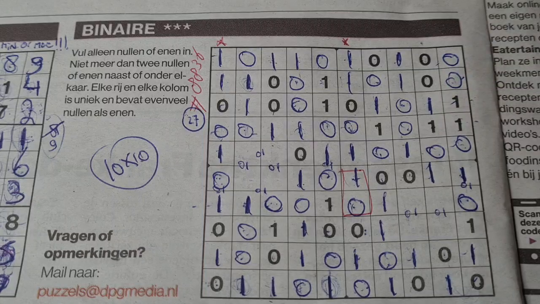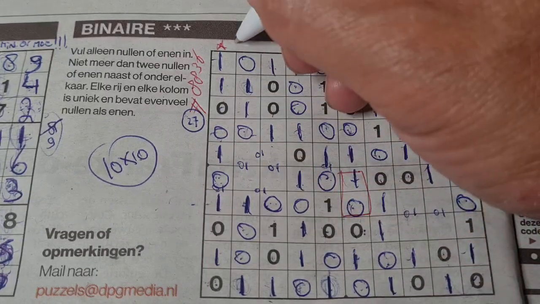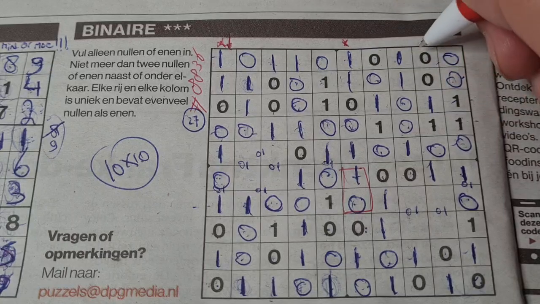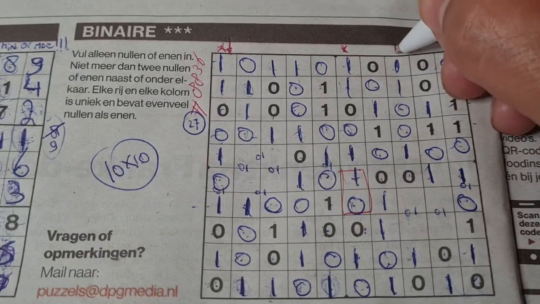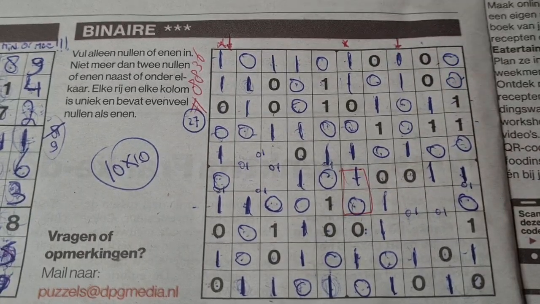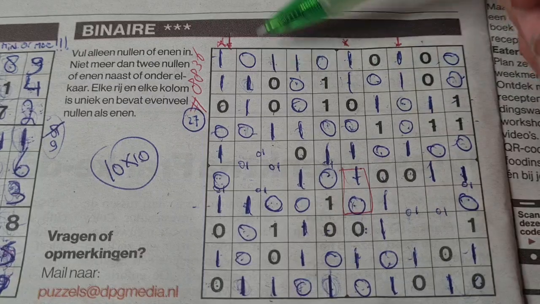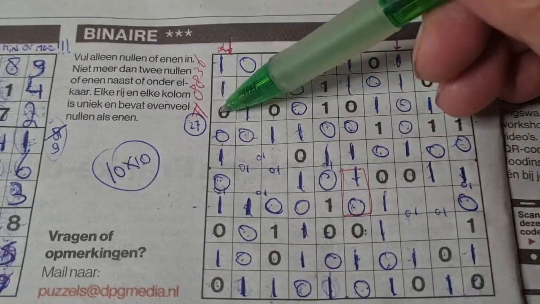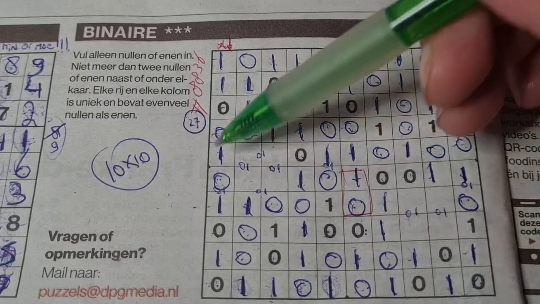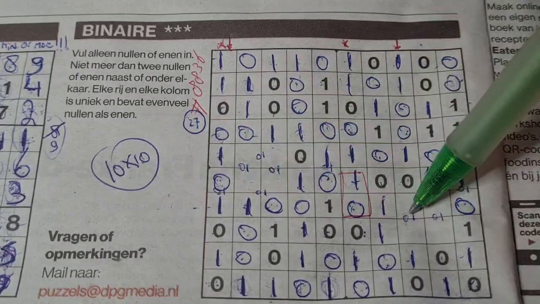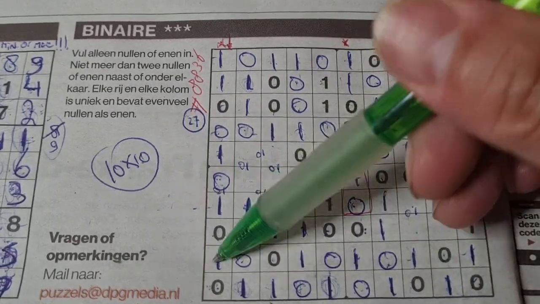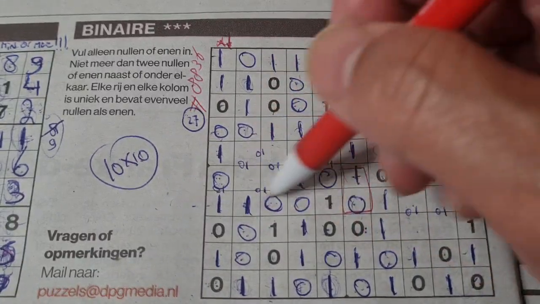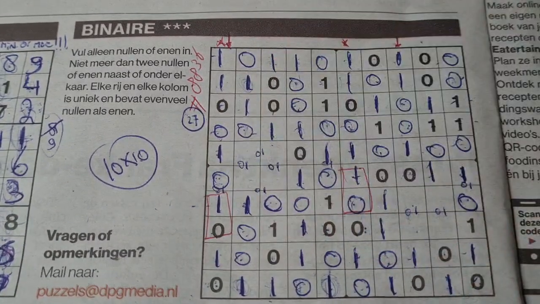Yeah. Well, it's the first column and this column. Well. 1, 1, 1, 1. Oh, oh, oh, oh, 1, 1, oh, oh. Empty box, 1, 1, oh, oh. So we need to switch these two boxes.